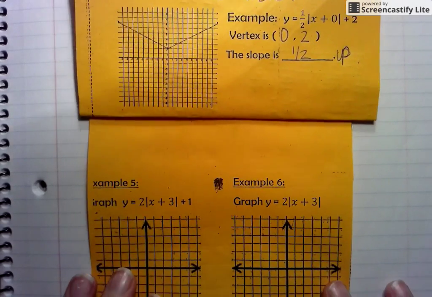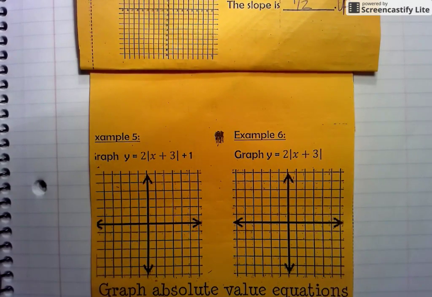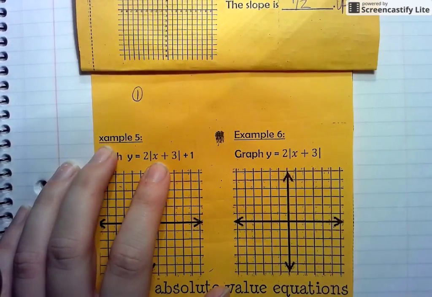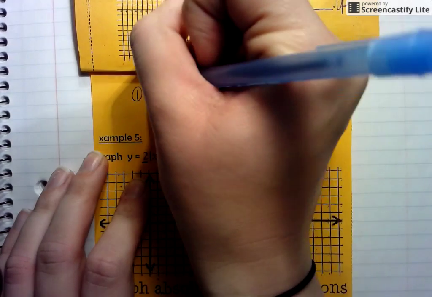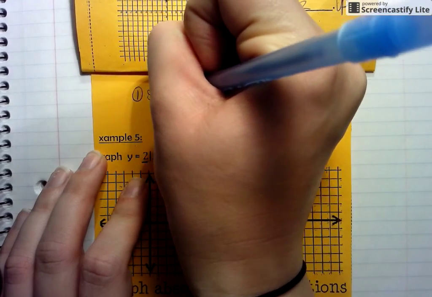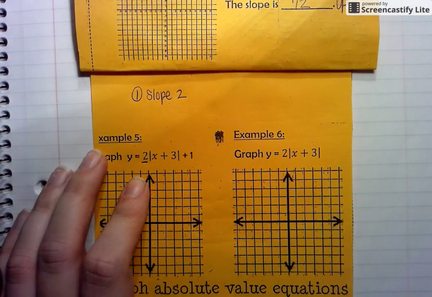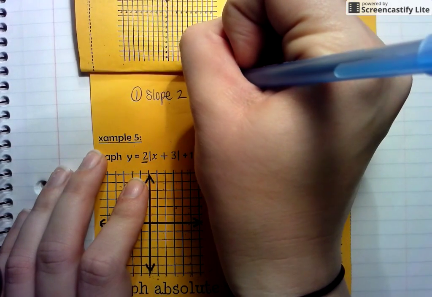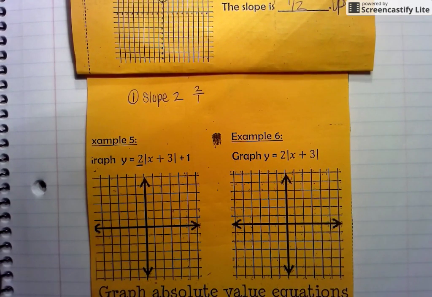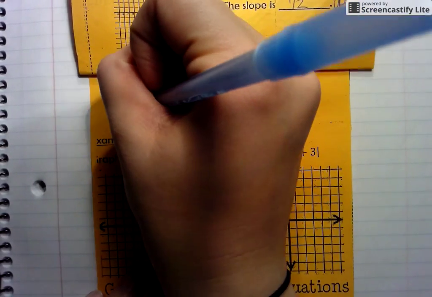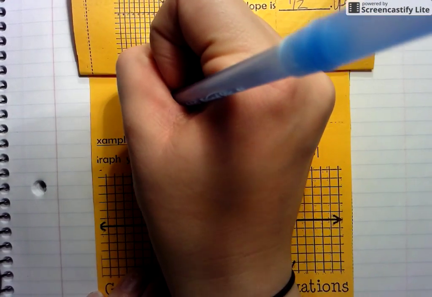So in our example, we have y equals 2 times the absolute value of x plus 3, plus 1. What I always do is identify my three things. I'm going to first identify my slope. My a value is the 2, okay? So my 2 is my slope. Because it's a positive 2, it's going to go up 2 and to the right 1, or up 2 over 1, or up 2 to the left 1. And I'm going to show you in a second with that. Now, because it's a positive 2, it's going to open up.